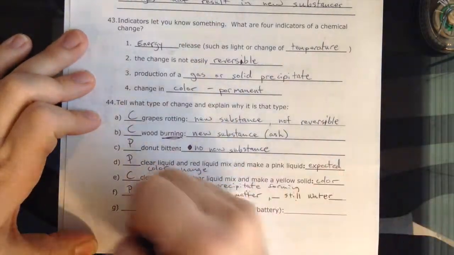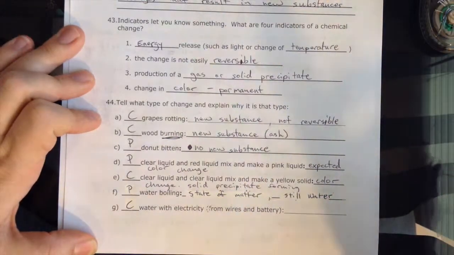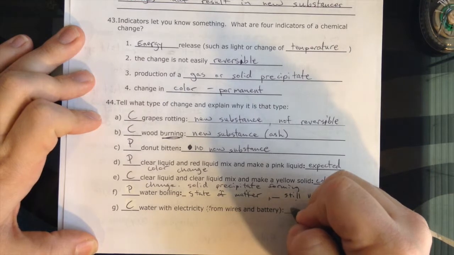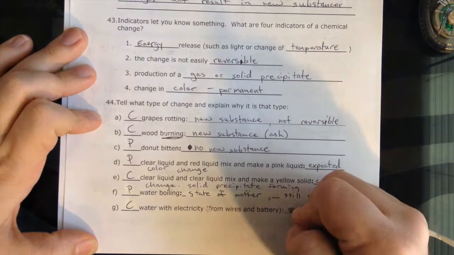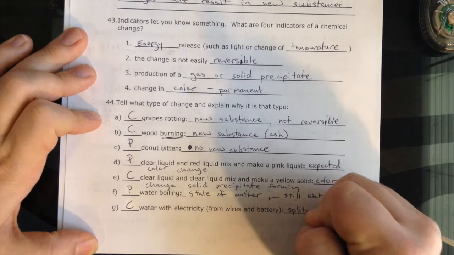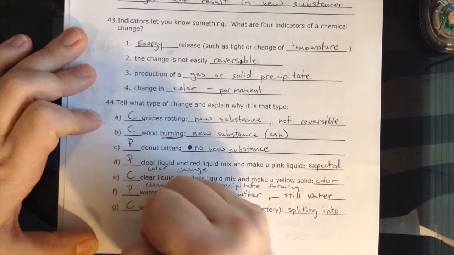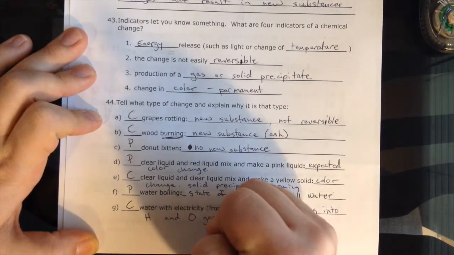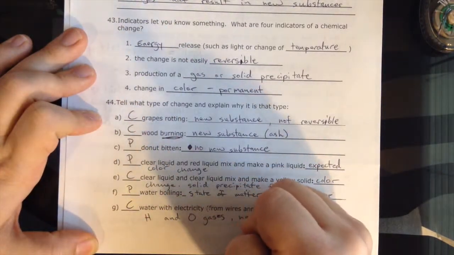But water with electricity, that's a chemical change. Because what you're doing is you're actually taking the H2O compound and you're splitting it into hydrogen and oxygen gases. And these are new substances.